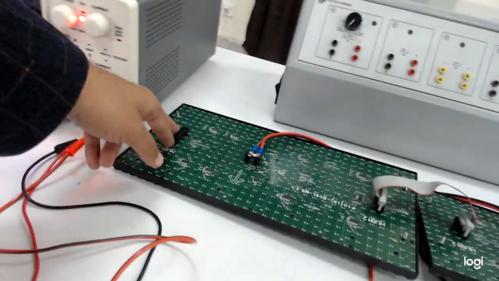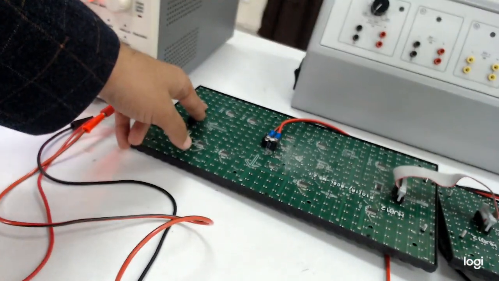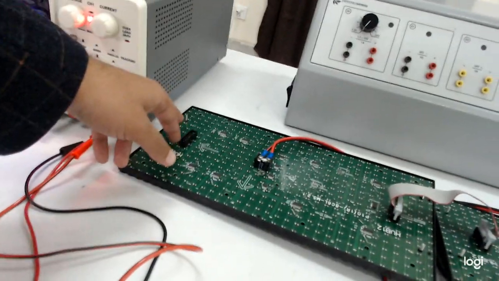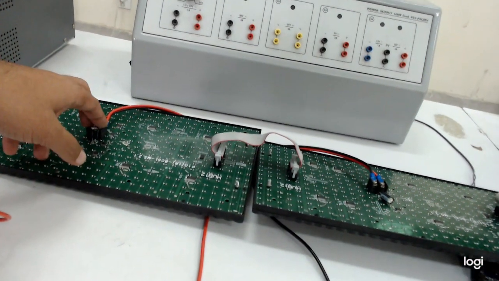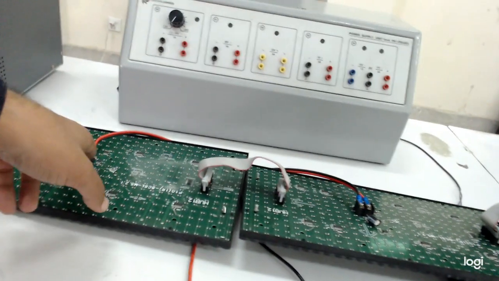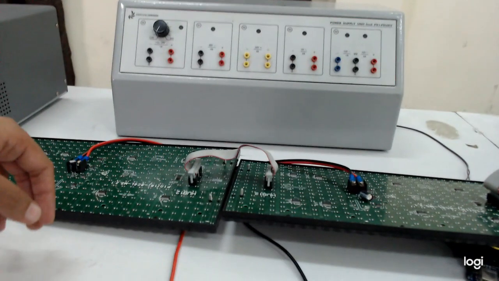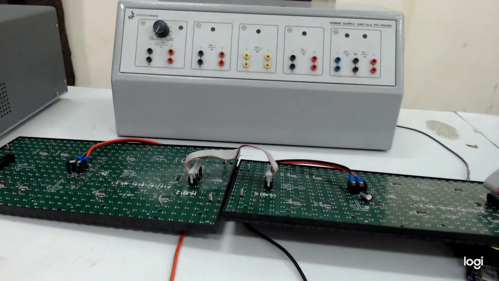So if you are interested in making a large panel with multiple connections, you can connect in this fashion. This is VCC power, 5 volt. We will short this terminal together and power up with an external power supply. So this is the basic setup. Let's see how it will display the text.